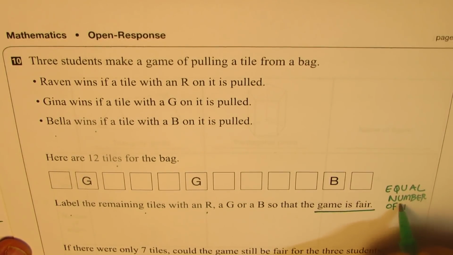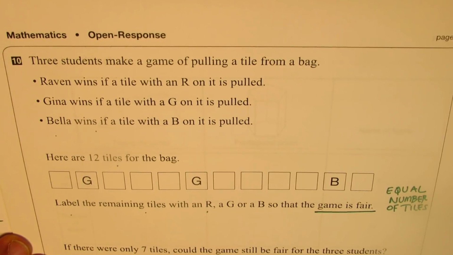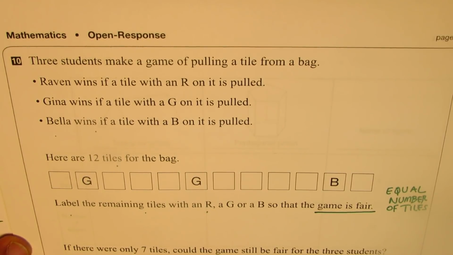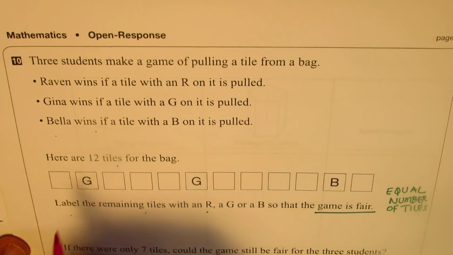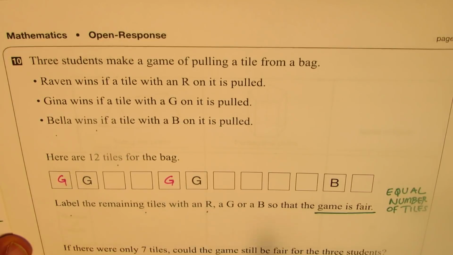So 12 tiles, 3 people, so how many of each kind should we have? A fair game means equal numbers, right? So an equal number of tiles. How many of each? Well, there are only 3 letters to be placed, right? And we want them all to be the same number. So we could have 4 of each kind, right? So we could have 4 G's, correct?